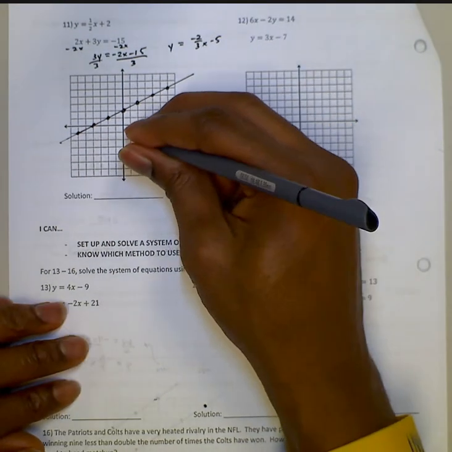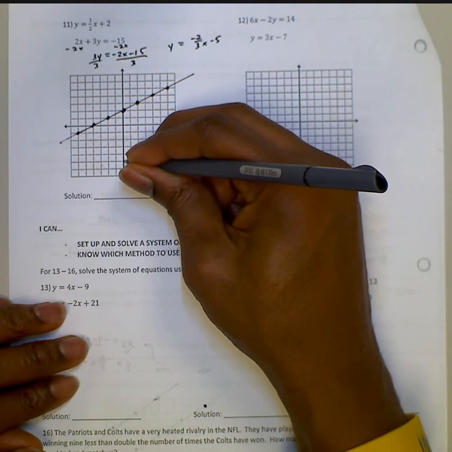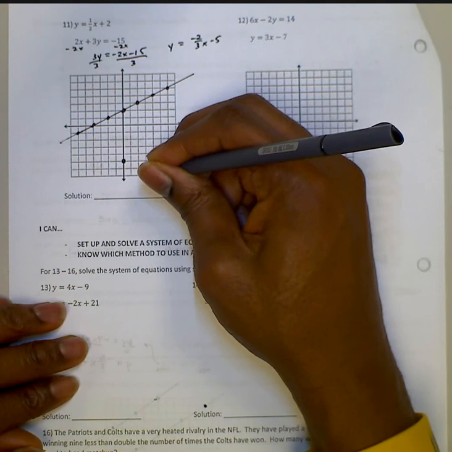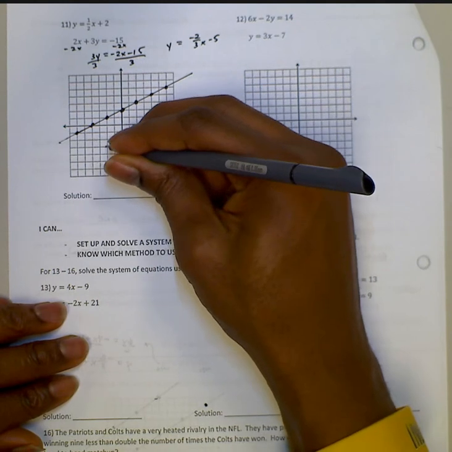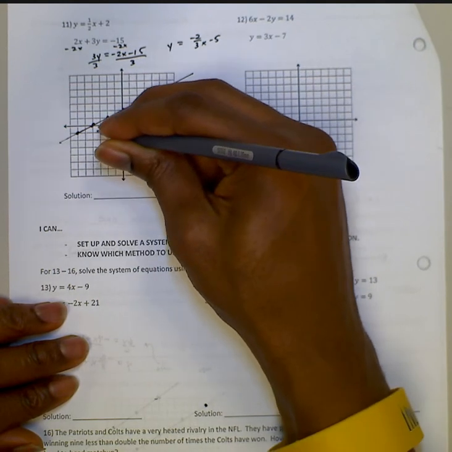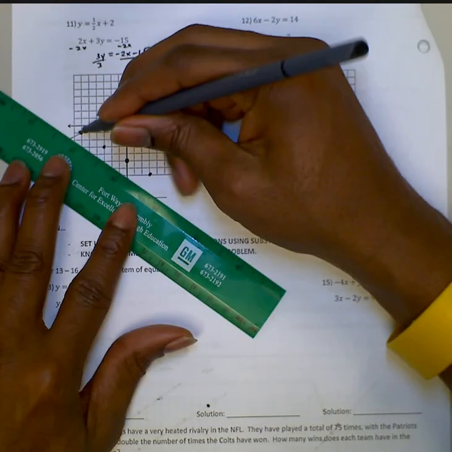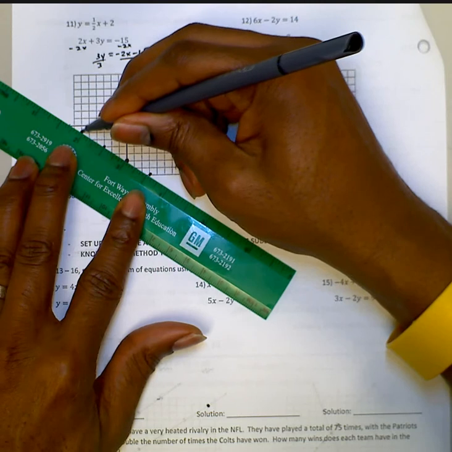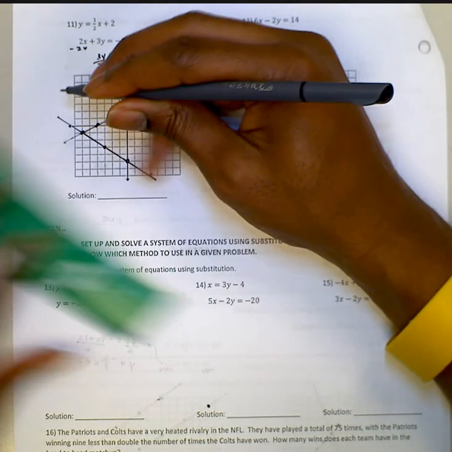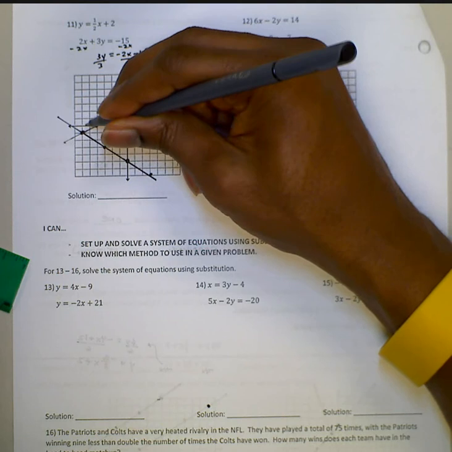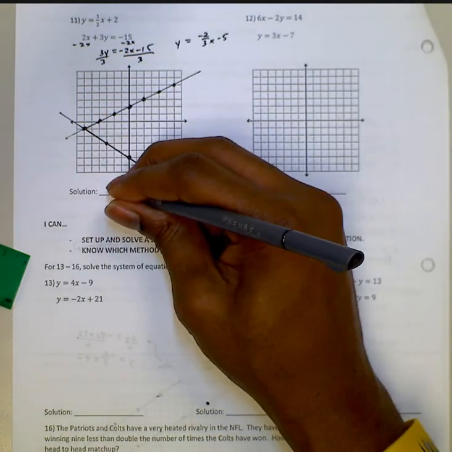So my y-intercept is negative 5. My slope is negative 2/3. Go down 2 to the right 3. Up 2 to the left 3. Up 2 to the left 3. See my solution. It's where the lines intersect again. Okay, and that point is negative 6, negative 1.